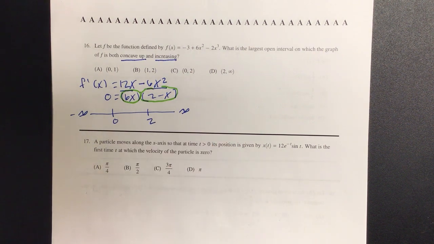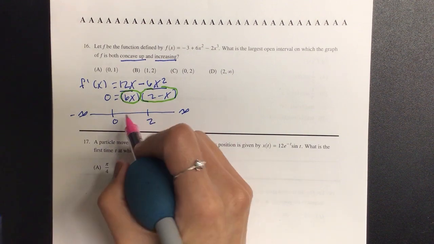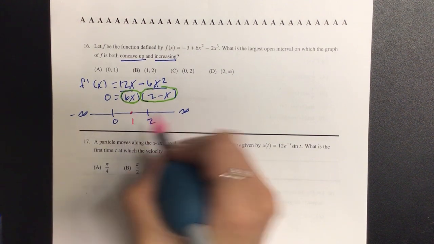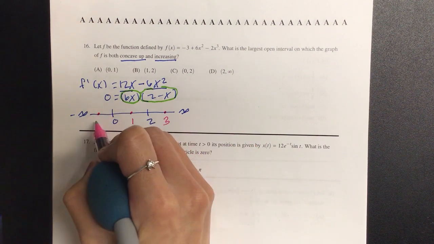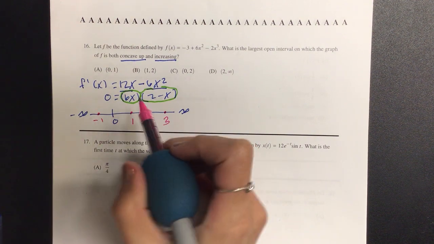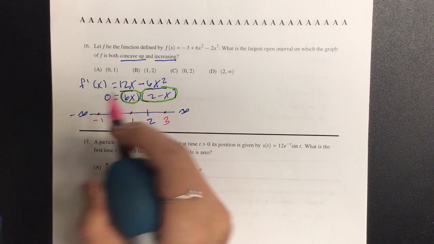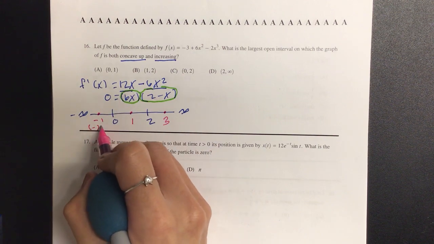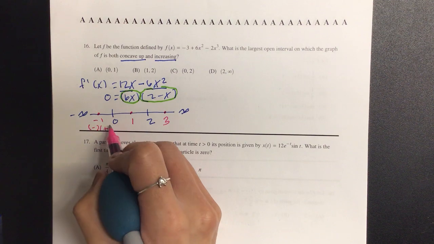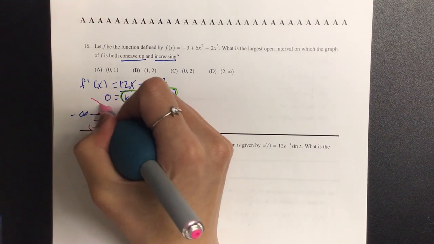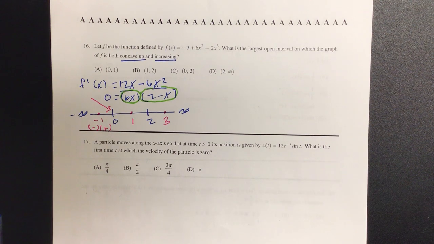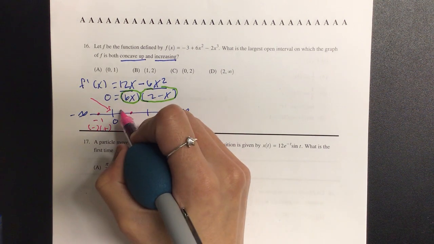So let's see what numbers to test. I think I want to test 1. What number should I also test on the right side? 3. And then on the left side, negative 1. So if I plug in negative 1 into my first component, I get negative. Second one, I'm going to get positive. So negative times a positive, our graph is going down. And I'm hoping you know how to plug the remaining in because I'm not going to show that part.